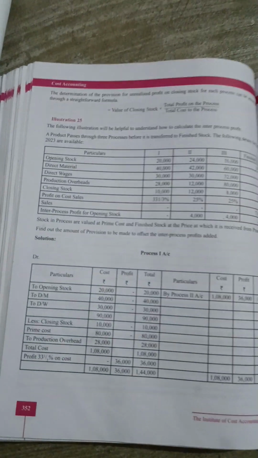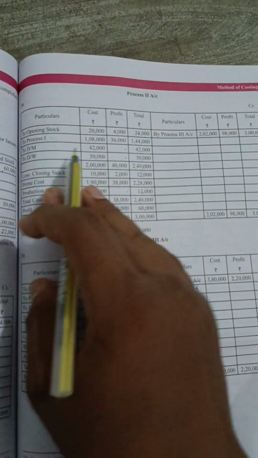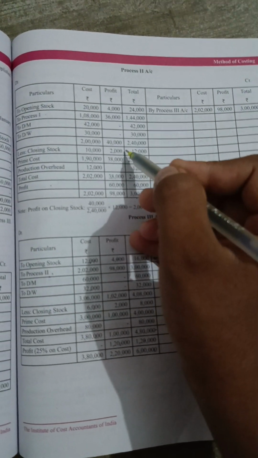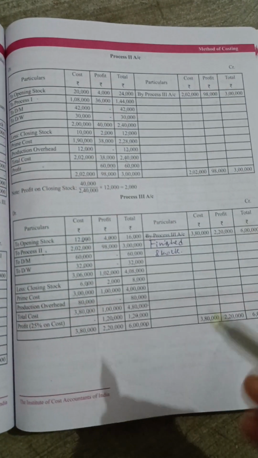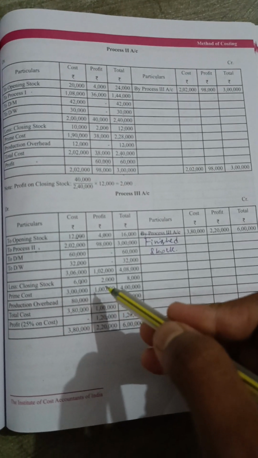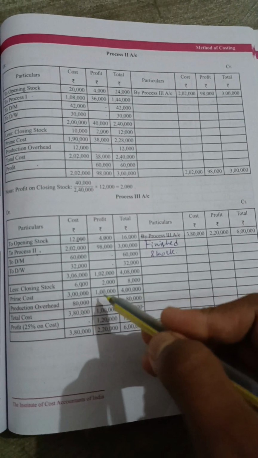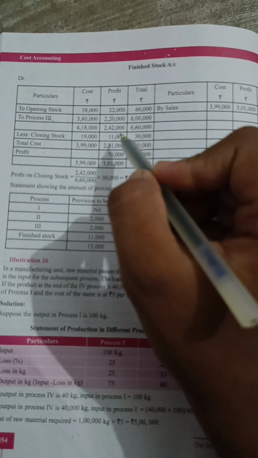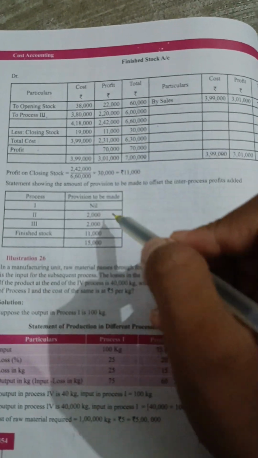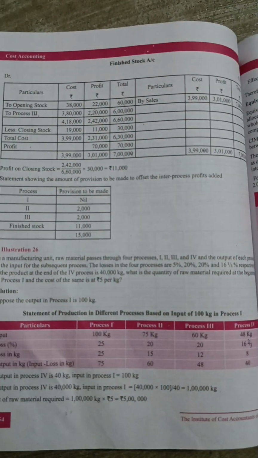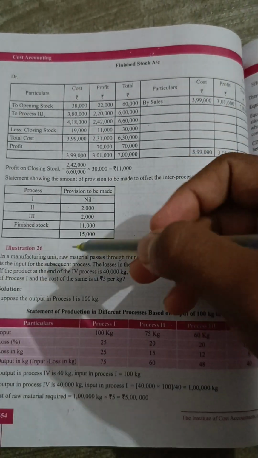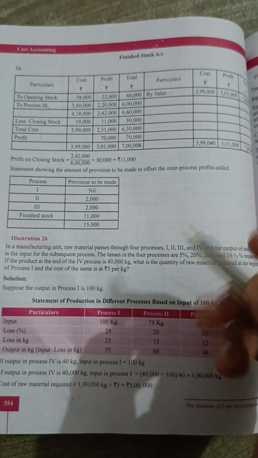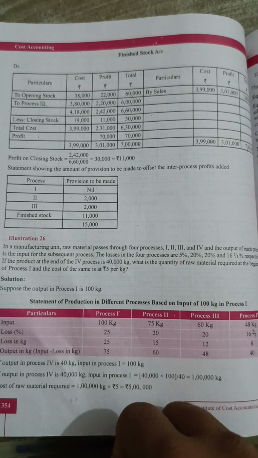In process 2, here we can find the closing stock value is 2,000, so it will be a provision. And in process 3, closing stock is 2,000 and in finished stock is 11,000. So if we total, we got 15,000, right? Okay, with this I will finish the 25th illustration.